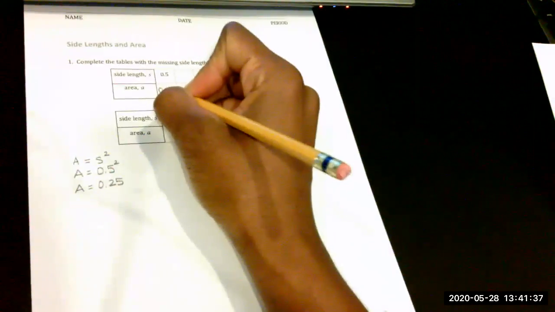So for the first one, well, we already know that the area of a square is side squared, right? So if you look here, it's giving us the side length, which is S, is 0.5. And we don't know the area. We have to square that to get the area. So on your calculator, you would do 0.5 times 0.5, and then you're going to end up with 0.25. So that's what we're going to put as the area.